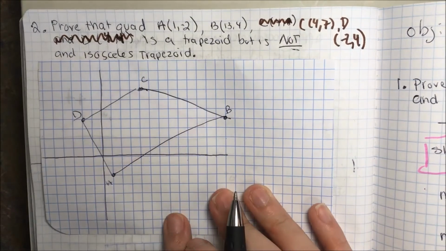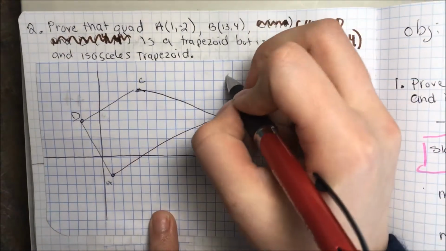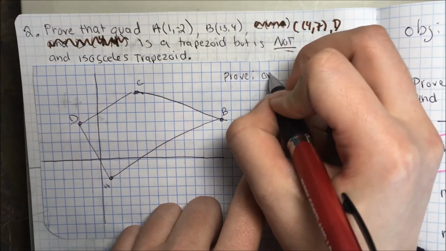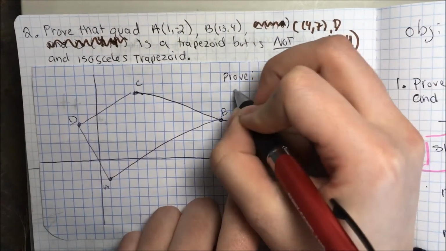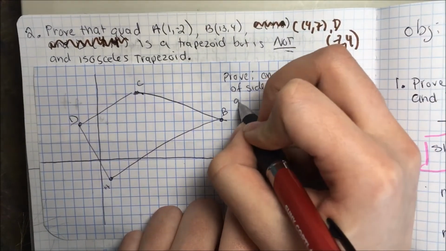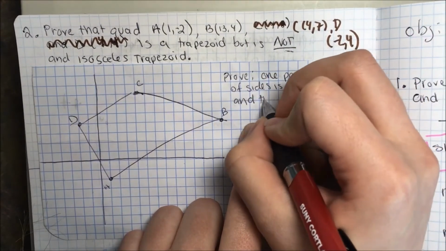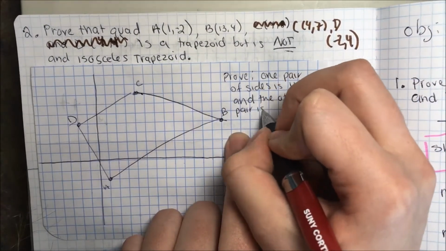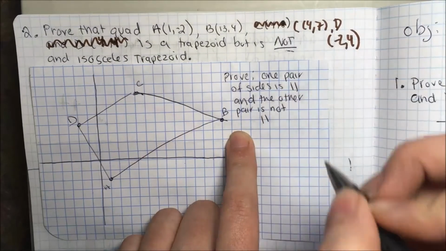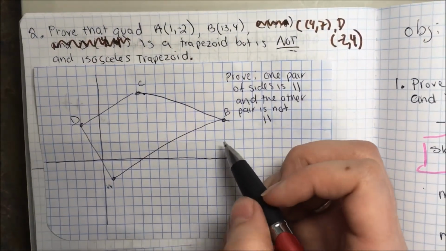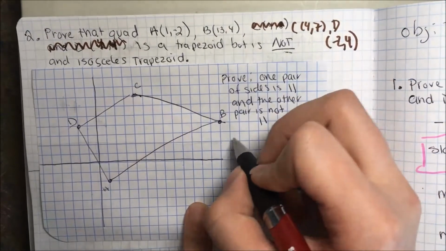So for a trapezoid, we need to prove that one pair of sides is parallel, and the other pair is not parallel. So we can prove this by using our slope formula.